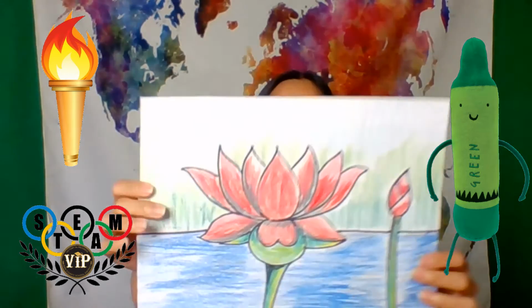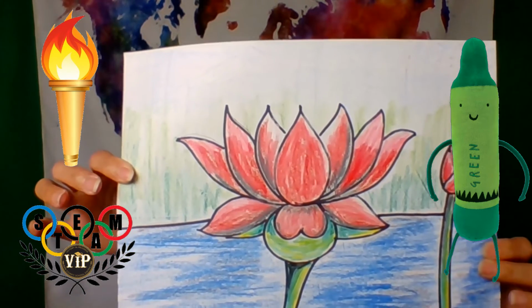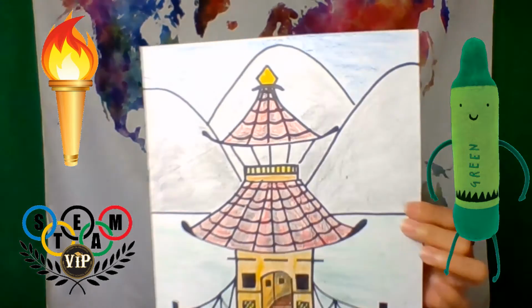Grades 3 to 5 will focus on the symmetry of a lotus flower. And middle school students will focus on the symmetrical architecture of a pagoda.